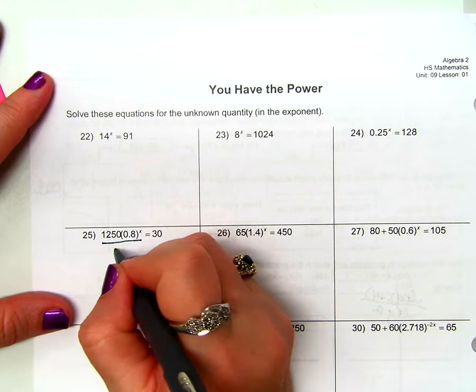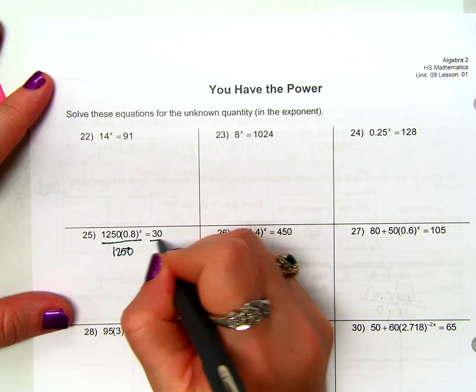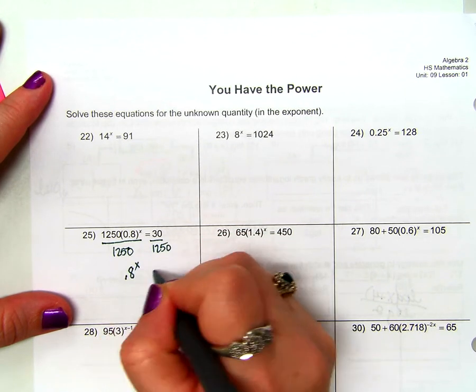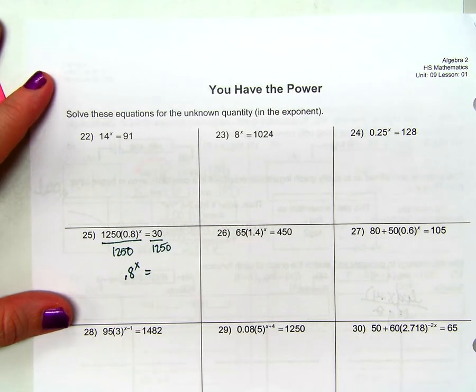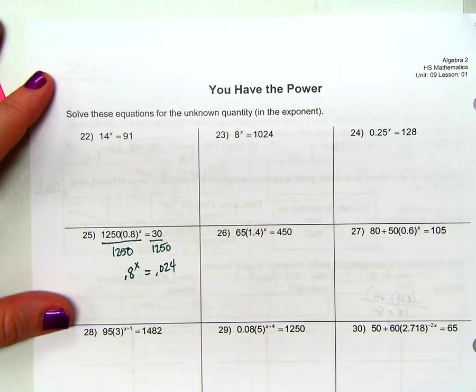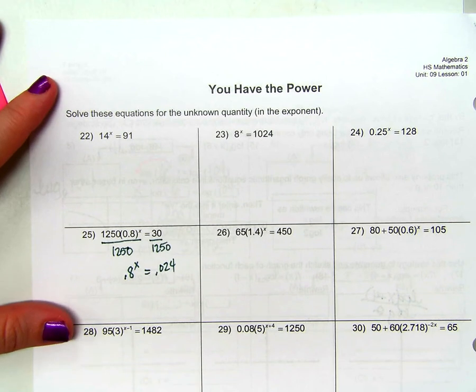If I divide both sides by 1250, I get 0.8 to the x power equals 0.024. Now what should I do? I want to write it in logarithmic form, right?